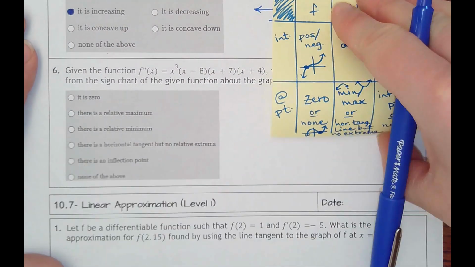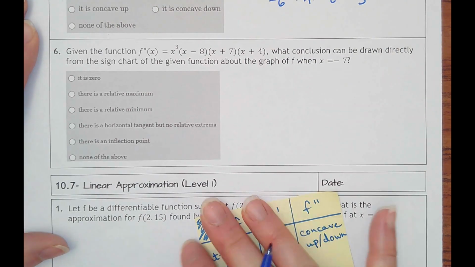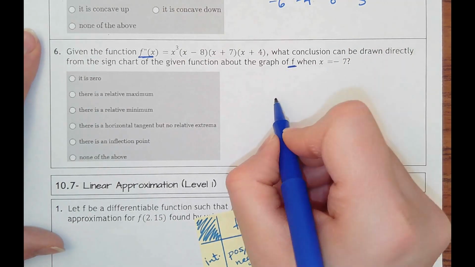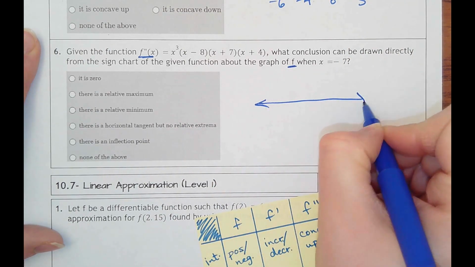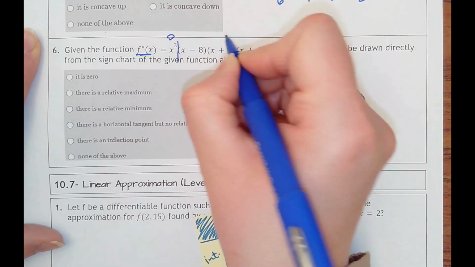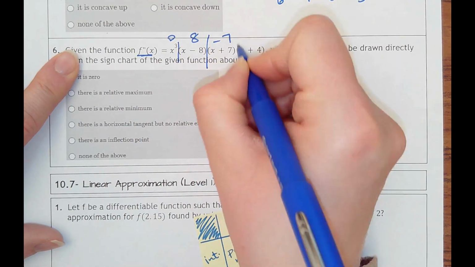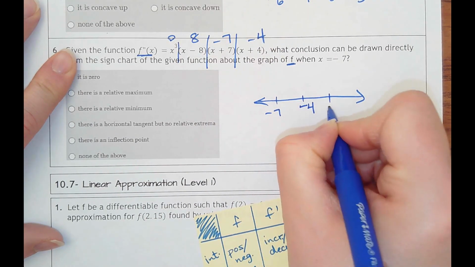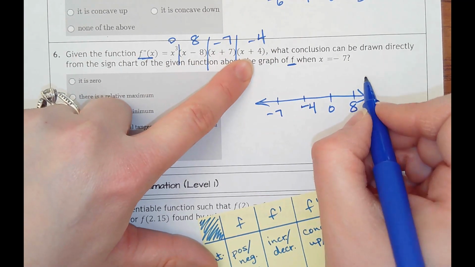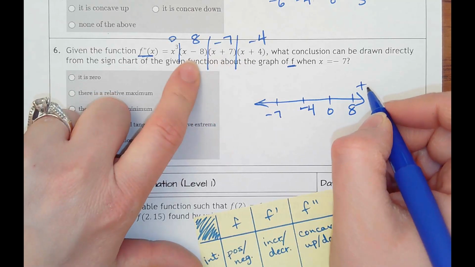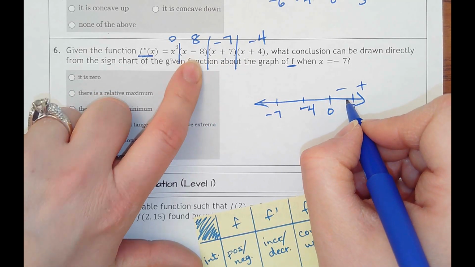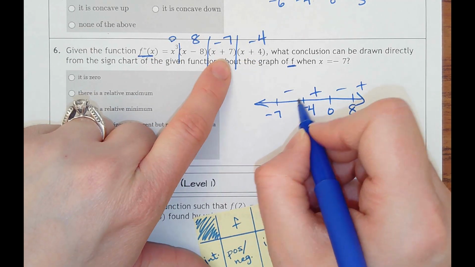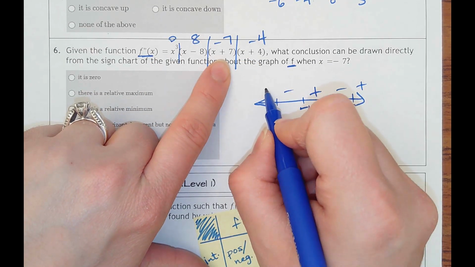And then number 6, we've got f double prime given, and they want to know about f. So we'll have at 0, 8, -7, -4. If I plug in 9, everything will be positive. At 8, it'll cross. At 0, it'll cross. At -4, it'll cross. At -7, it'll cross.